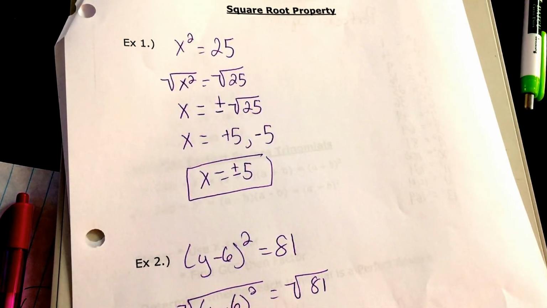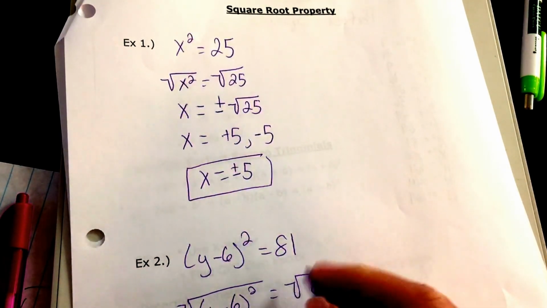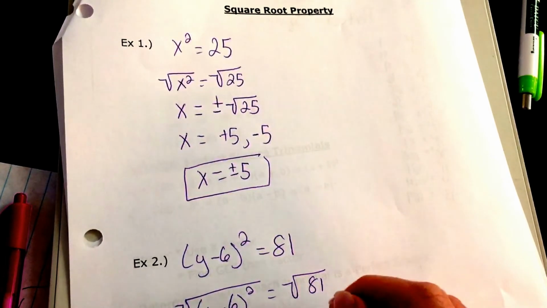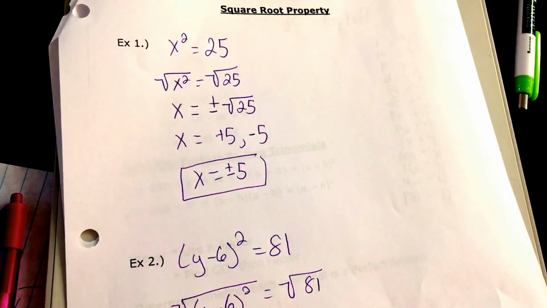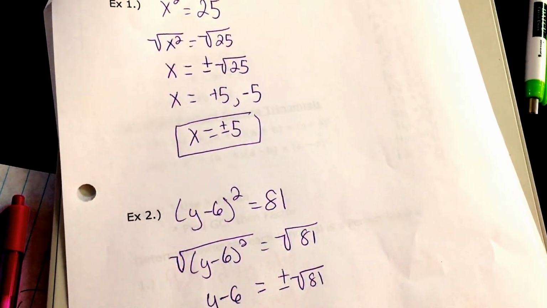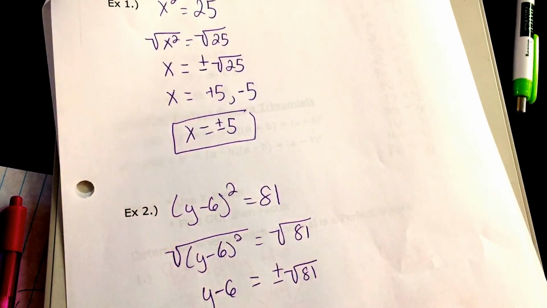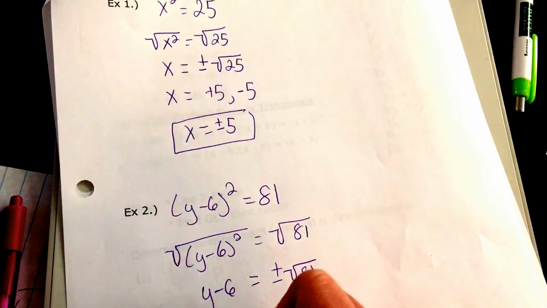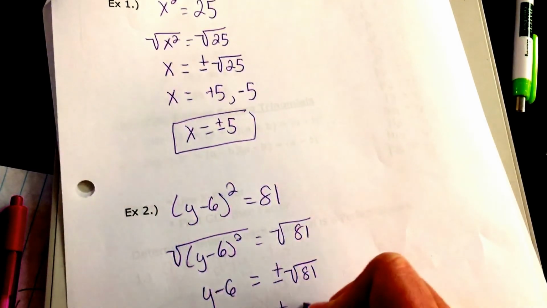Okay? So the square root undoes the square. That leaves me with y minus 6 equals plus or minus the square root of 81. Is 81 a perfect square? Yes. What is it? 9. y minus 6 equals plus or minus 9.